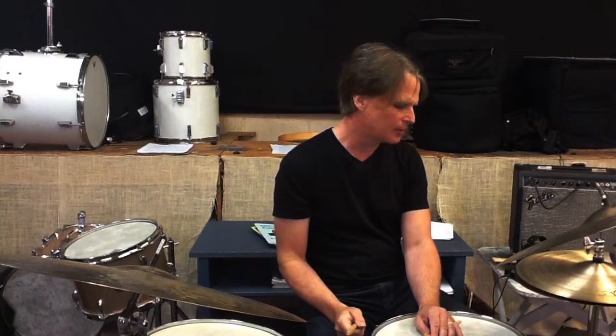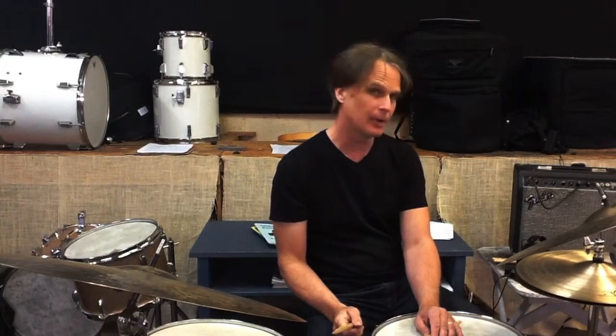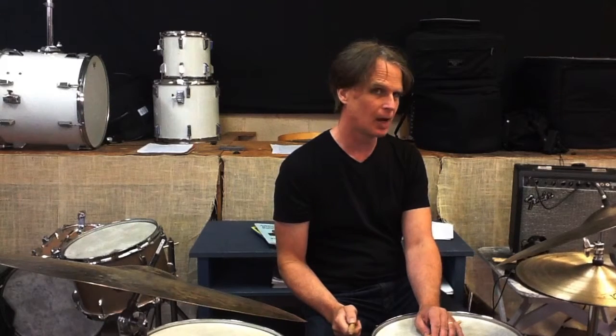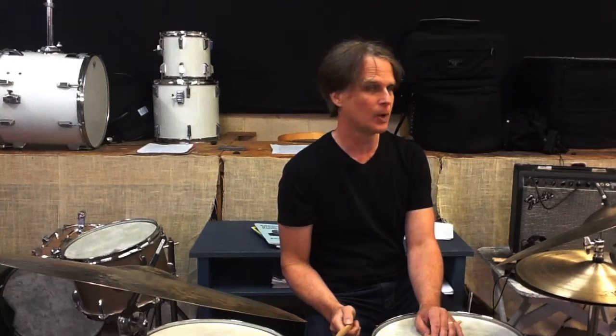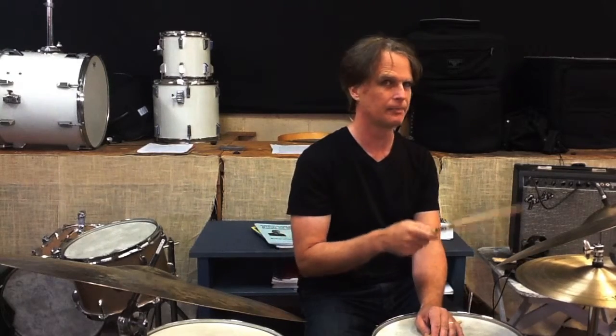And now it's pretty customary to also close the hi-hat with the foot on beats 2 and 4. And then that closing kind of creates an open position on beats 1 and 3. Sounds like this.